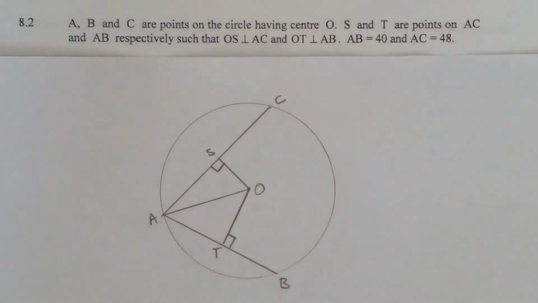Here's another example of how you can be examined for this theorem that we've just learned. This is a question from the November paper 2 exam of the year 2016, the South African National Curriculum Statement. Let's see how we are going to approach this question.